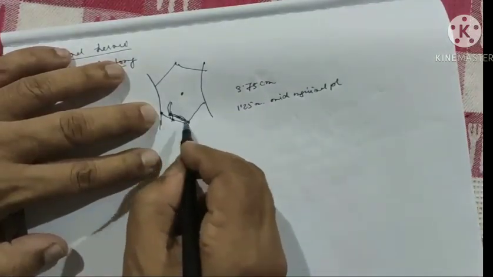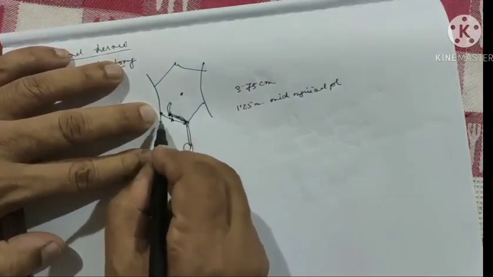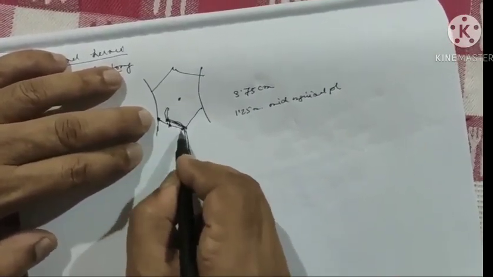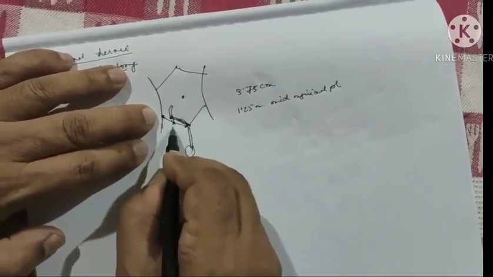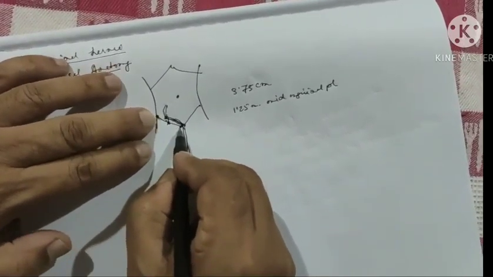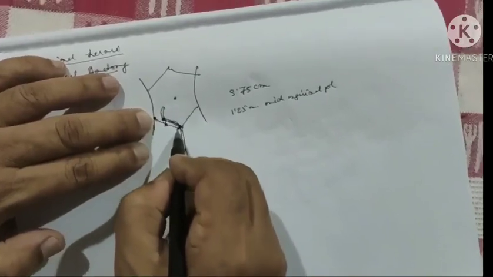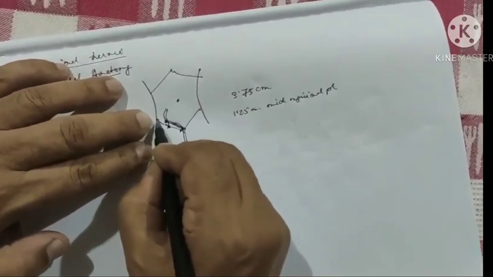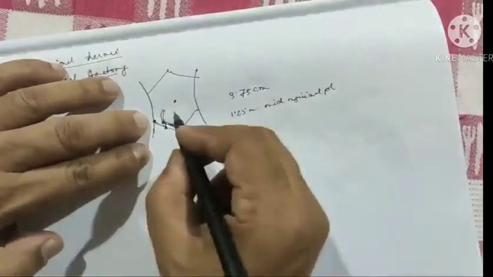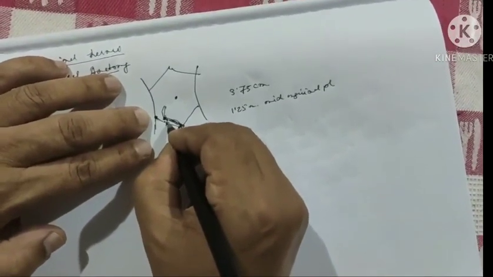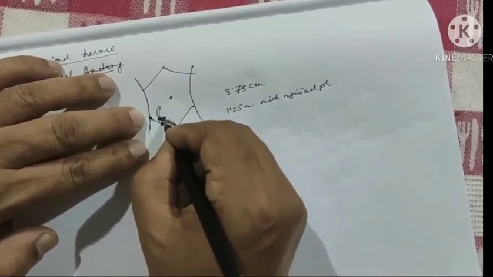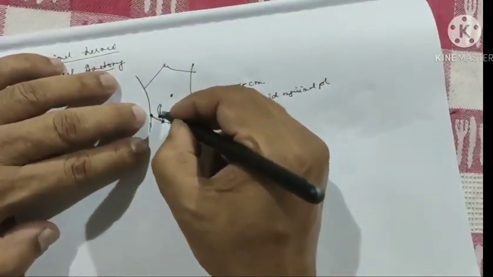The midpoint of the inguinal ligament and the mid-inguinal point are something different. The inguinal ligament extends from the anterior superior spine to the pubic tubercle. If you take the middle point, that is the midpoint of the inguinal ligament. If you take the anterior superior iliac spine and the symphysis pubis, that will be the mid-inguinal point. Here you take 1.25 centimeter above the mid-inguinal point, that will correspond with the internal ring, through which the spermatic cord comes out.